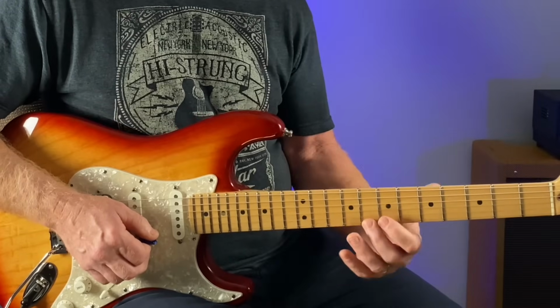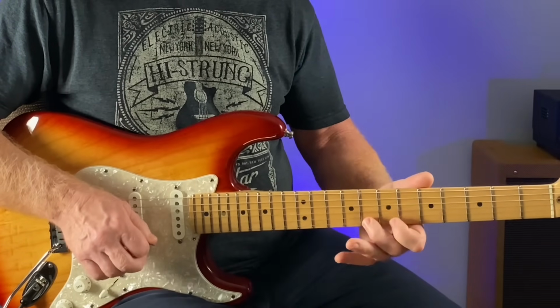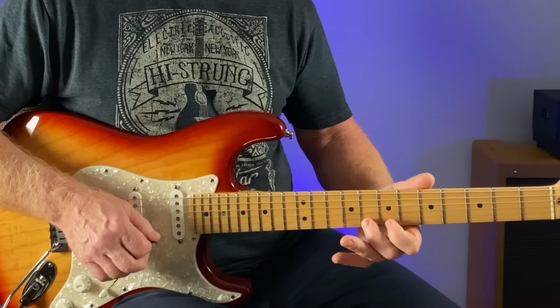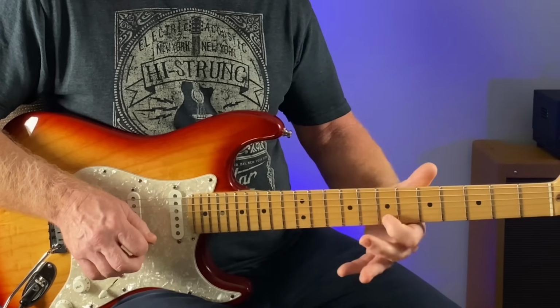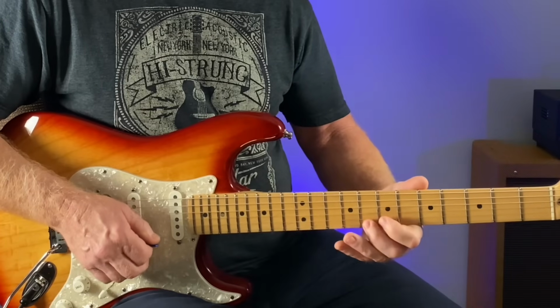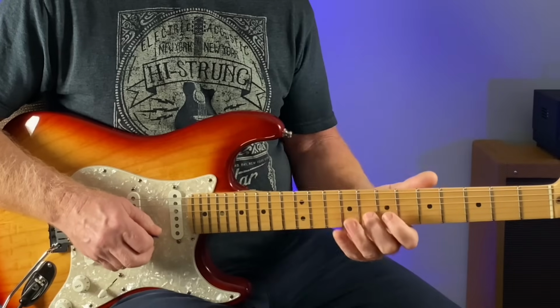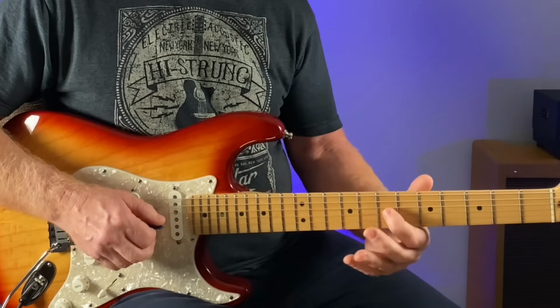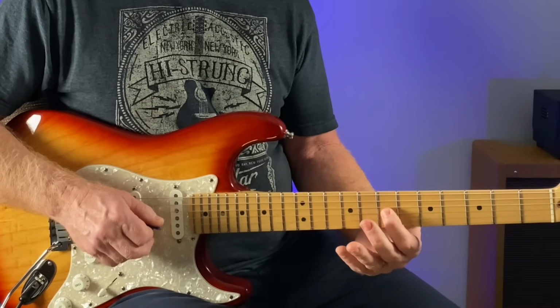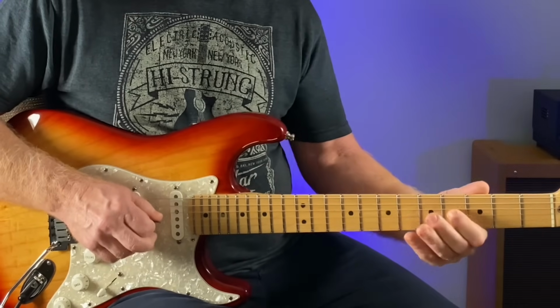So we can go from the C note, which is in the 8th fret, and then pull off to that B note, and then walk right down. So we have 7 on the E, 8 on the B, and back to 7 on the G string. And then we can repeat that same phrase.